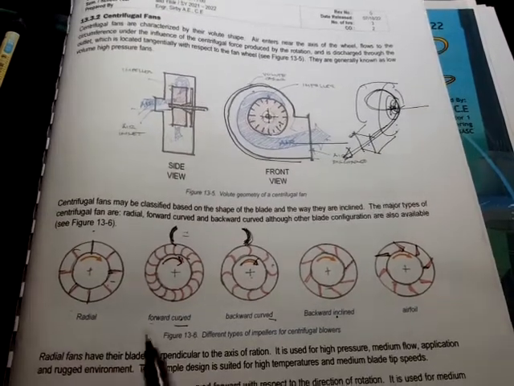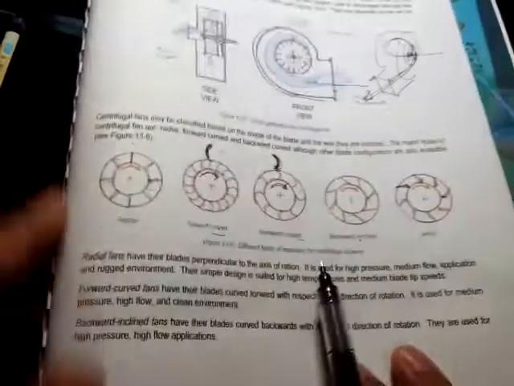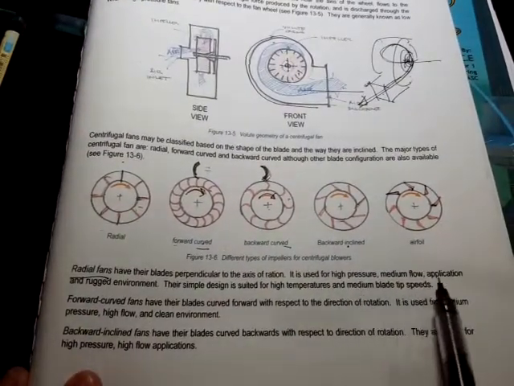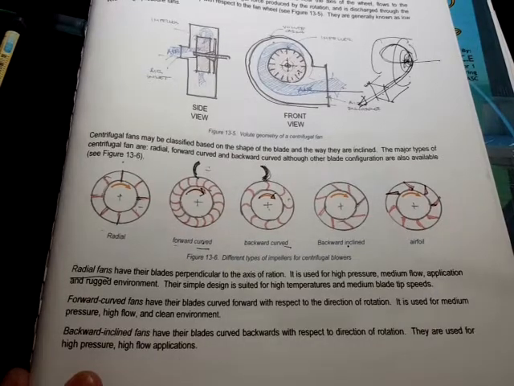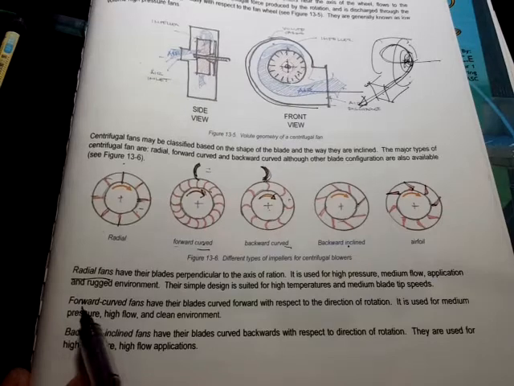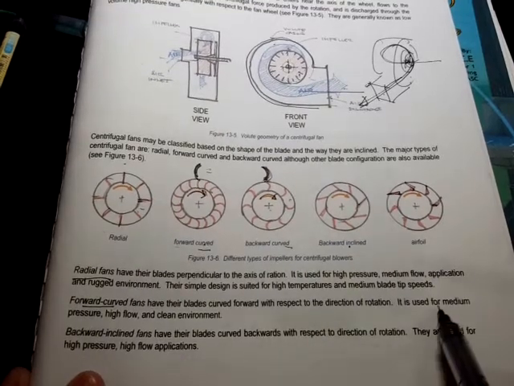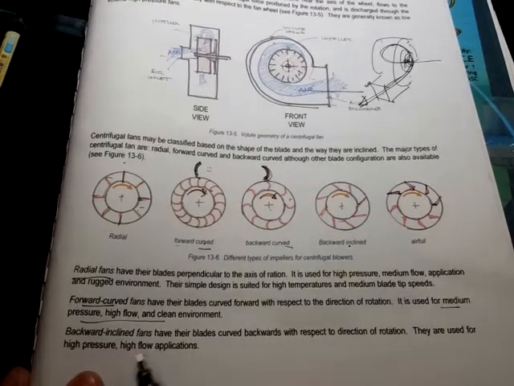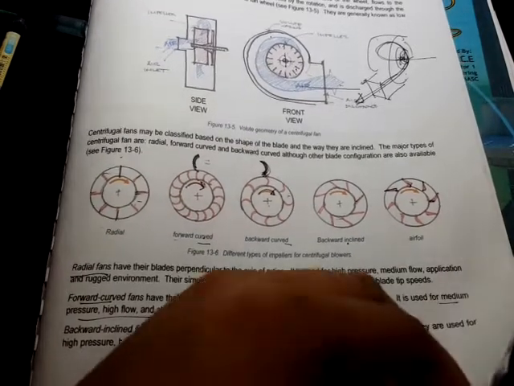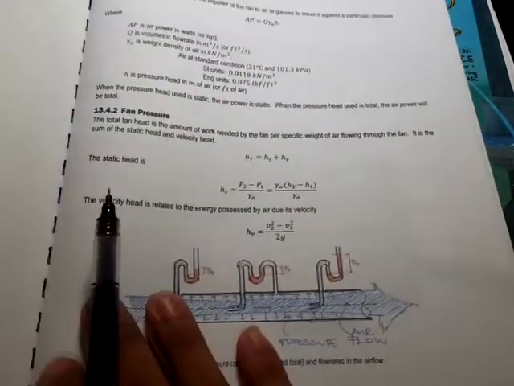Okay, just a couple of things for radial fans. It says that it's used for high pressure, medium flow applications and rugged environments. It's just a simple design. But forward curve fans are used for medium pressure, high flow and clean environments. For backward incline, I think you just have to read this.